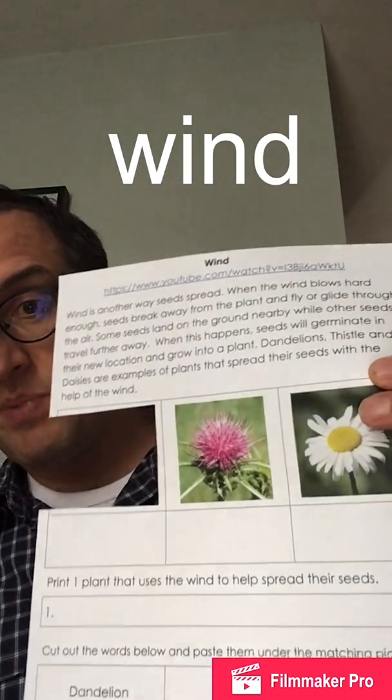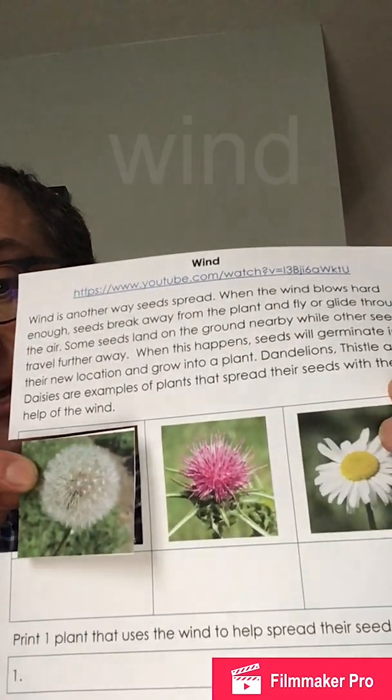Another way that seeds are spread is by the wind. I cut this picture out here because it's a dandelion, and as we blow our dandelions, the dandelion has all these little seeds in here. Those will blow away into a new location, and wherever they land, they will plant themselves and hopefully grow.